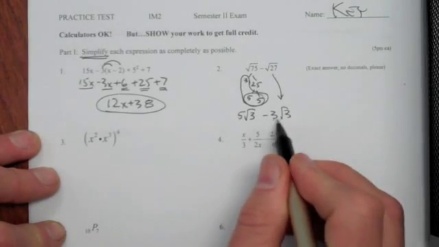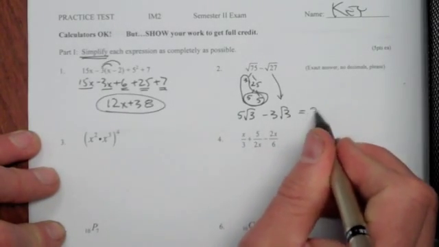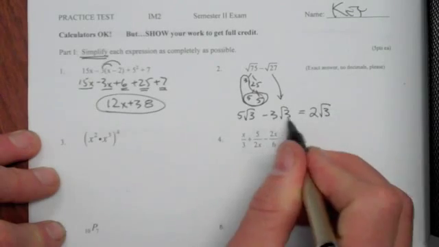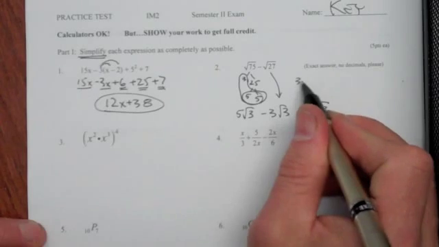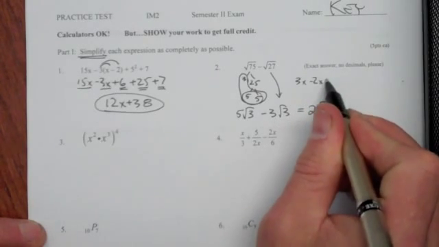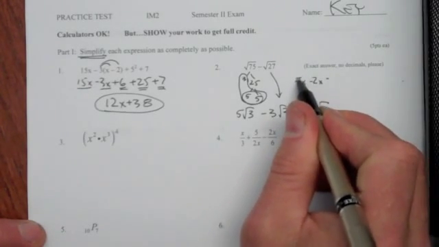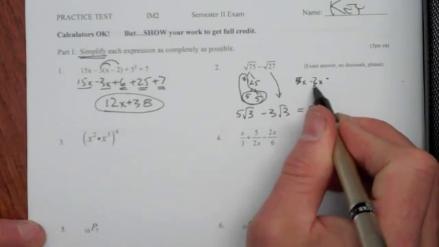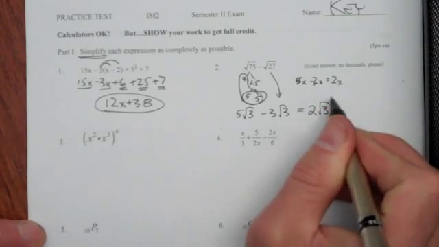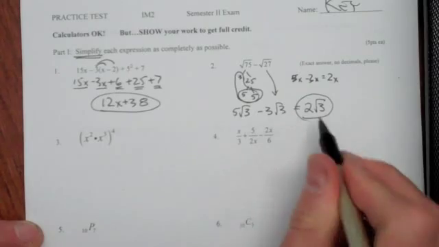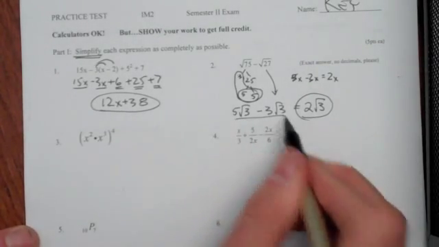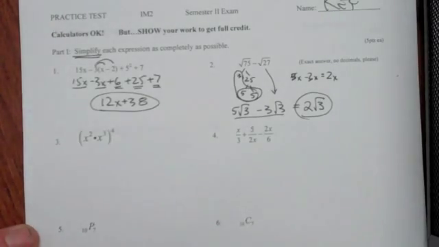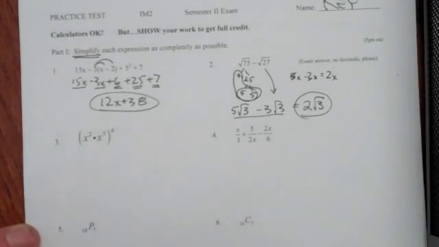If I have 5 apples and I take away 3 apples, I get 2 apples. The radical 3's do not somehow magically cancel, they stay. Just like if it's 3x minus 2x, 5x minus 3x would equal 2x. It's the same concept. There is your one simpler answer. I have an equal sign there only because I'm saying that this equivalent statement is equivalent to that.